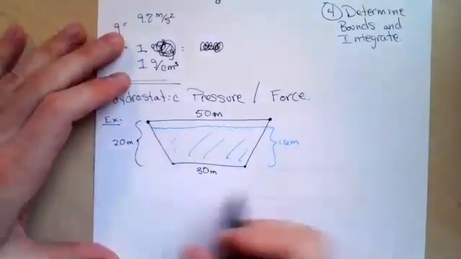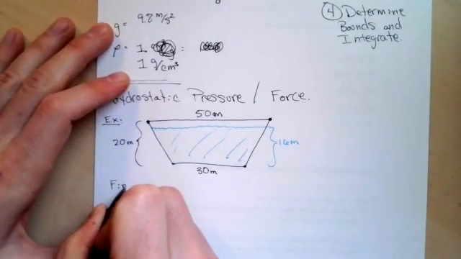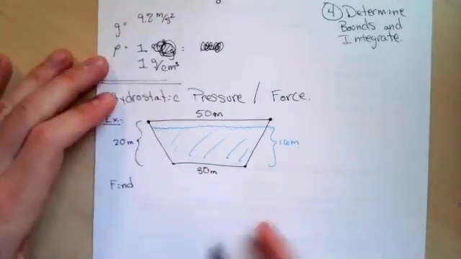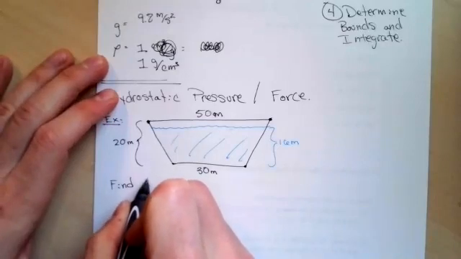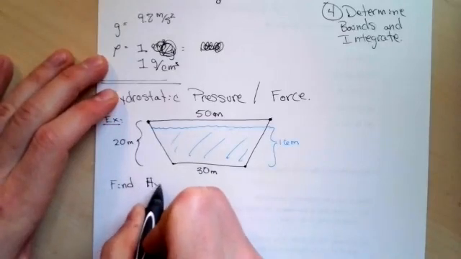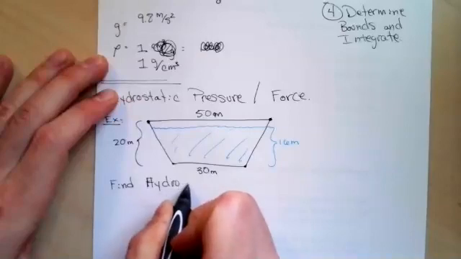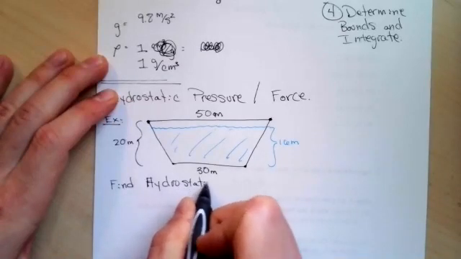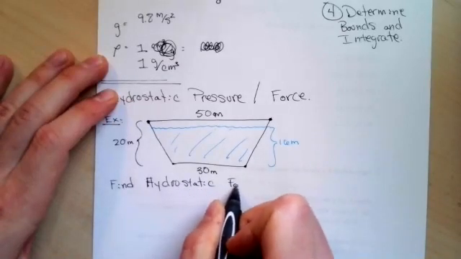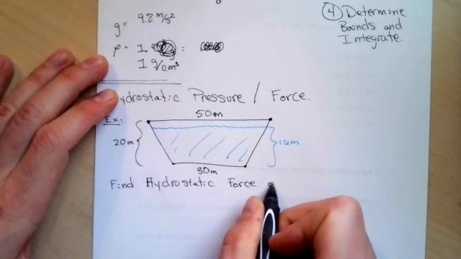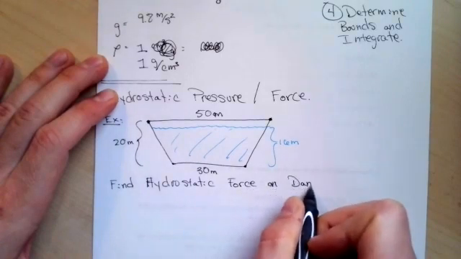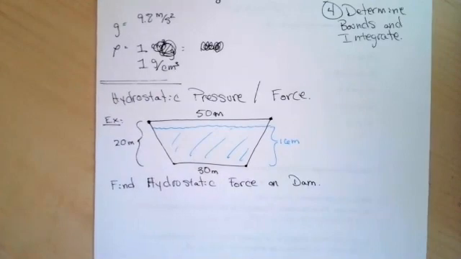And what we want to do is find, let's call it the hydrostatic force on the dam. So what is hydrostatic force? Where does it come from?